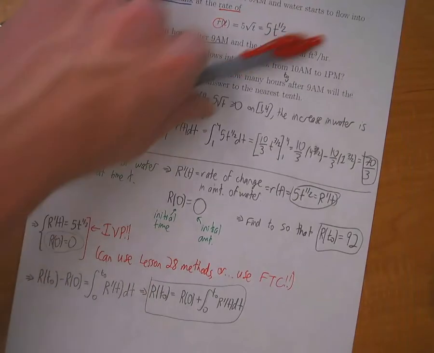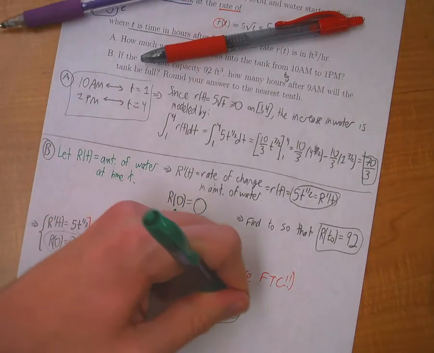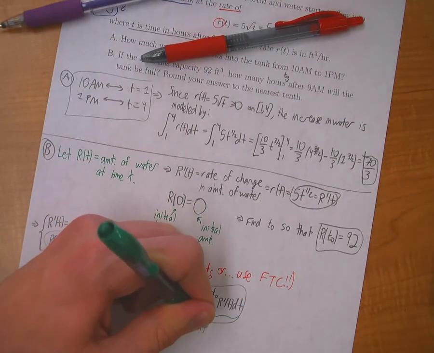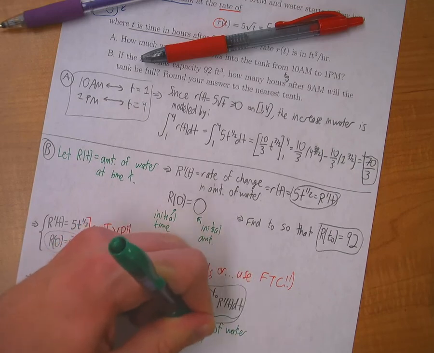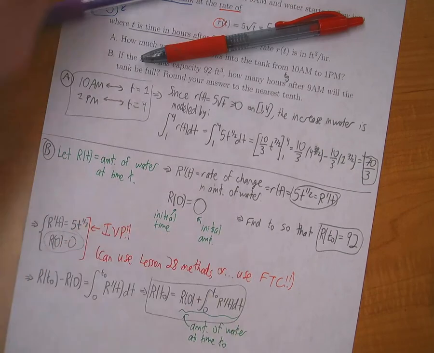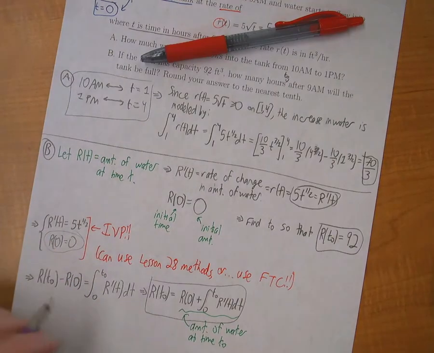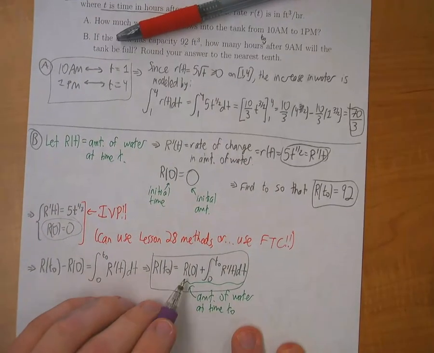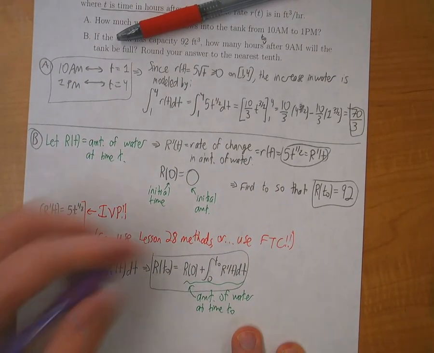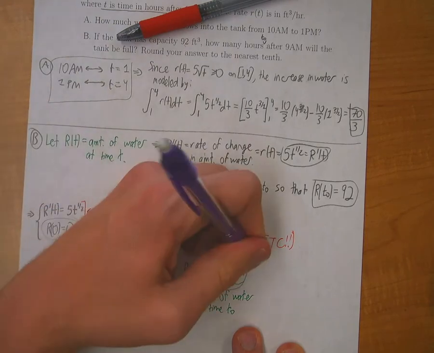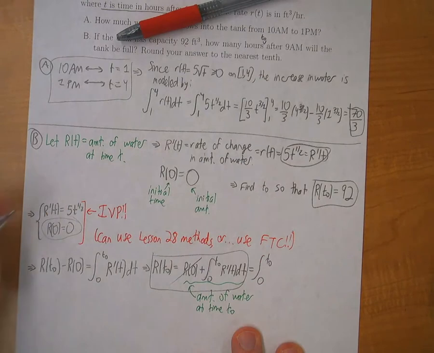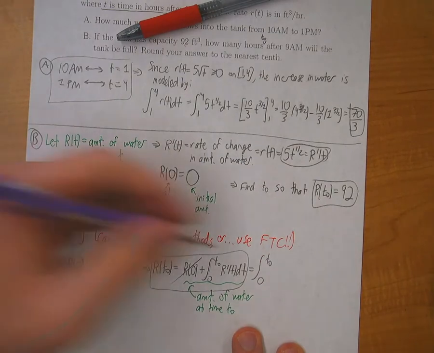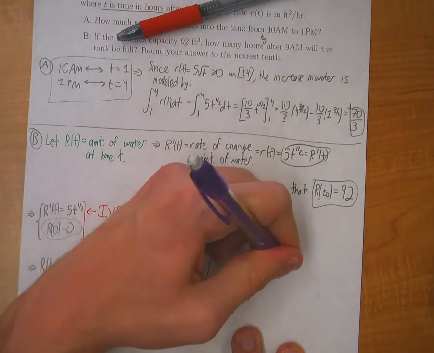So let me go ahead and write that down. So the amount of water at time t naught. So here's what this says. In this case, r of 0, like we already established, is 0. So this just goes away. And then we have the integral from 0 to t naught of r prime of t, which in this case is 5t to the 1/2 dt.